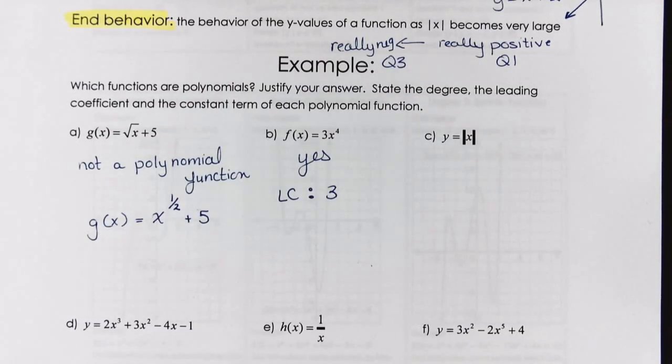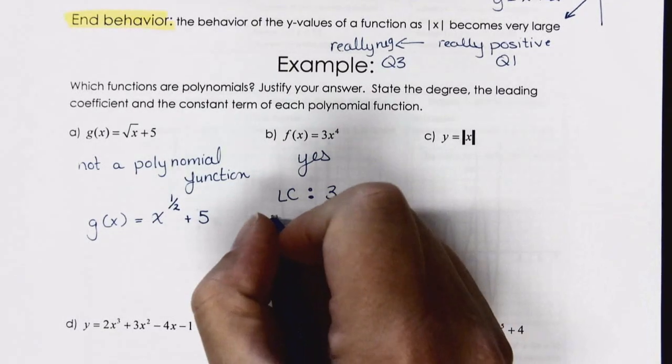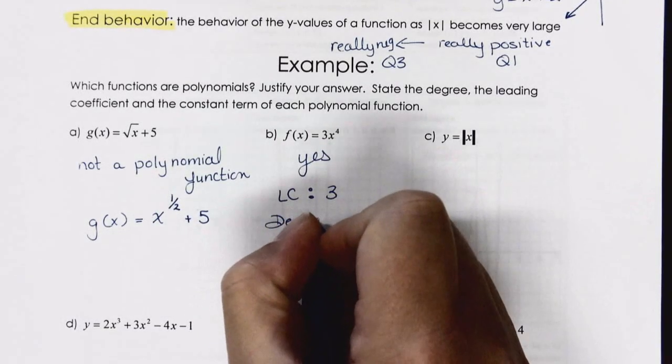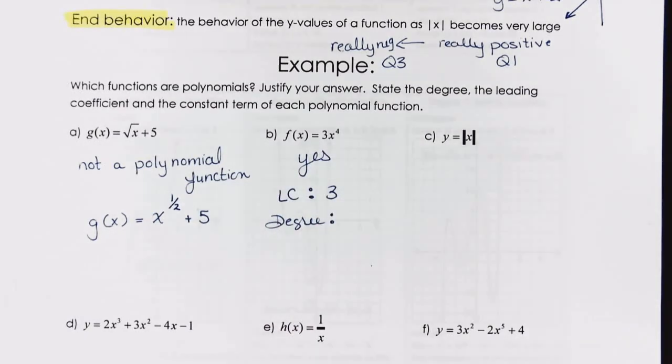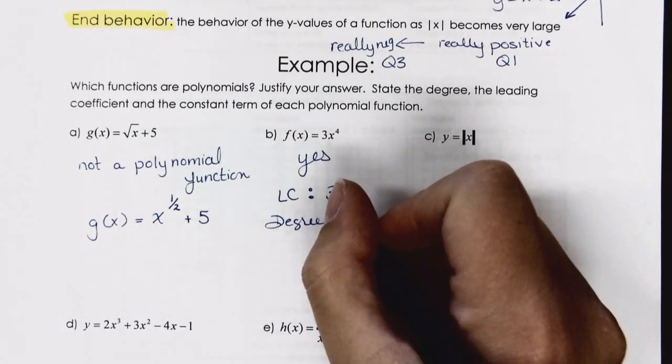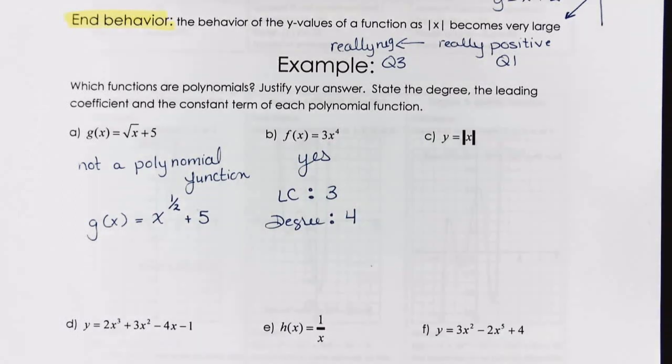This one only has one term, so the leading coefficient is the coefficient. Do you guys remember what the degree means? I just did this with my grade 9s. The degree? Yeah, to the power of 4. Okay, so in this case it is to the power of 4, so the degree is 4. It is the highest exponent in a polynomial. Everybody okay with that?